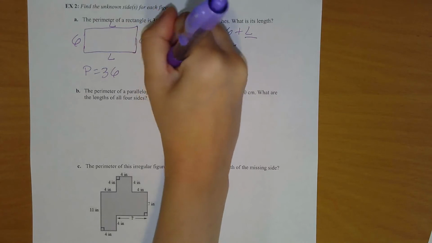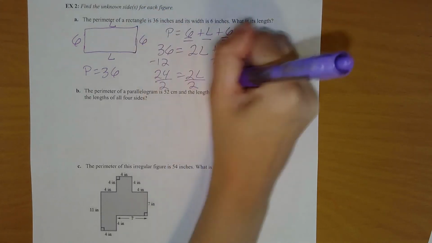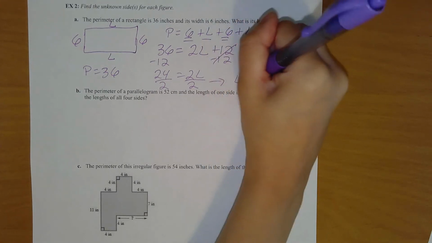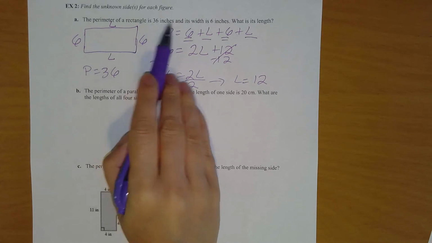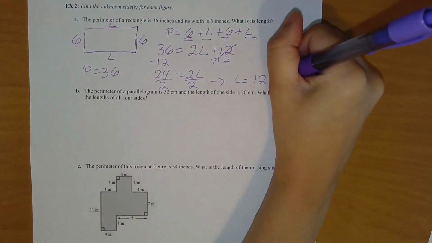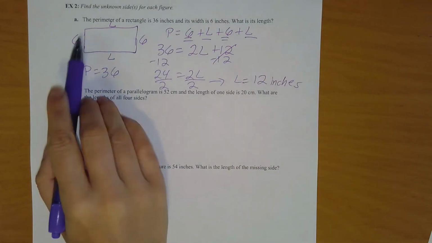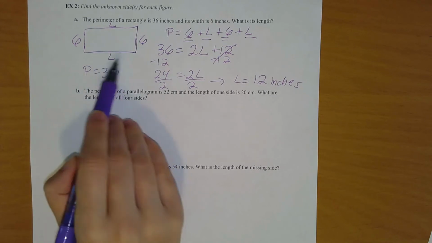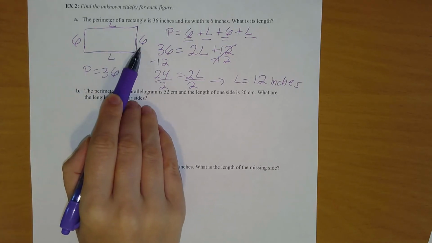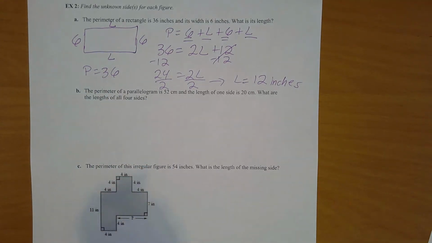Then I'll have 24 equals 2L. And I can divide both sides by 2 to solve for L. I'm going to have the L as 12. In my problem here, everything was in inches, and so my length is also going to be in inches. And if you want to double check it, you could substitute a 12 back in. 6 plus 12 would be 18. Plus 6 would be 24, and 24 plus 12 would give you 36, which would be perfect.